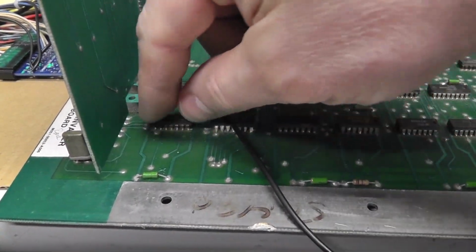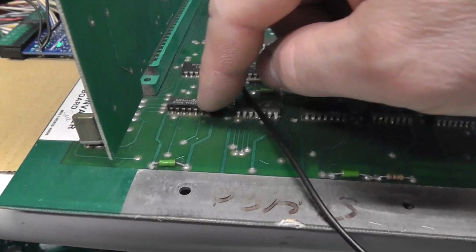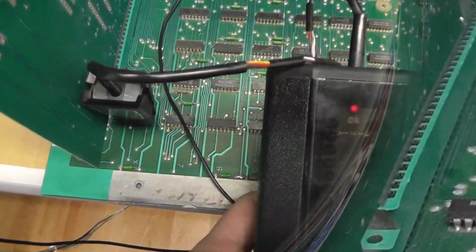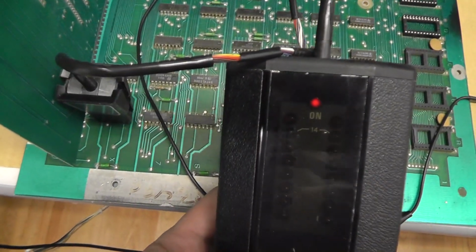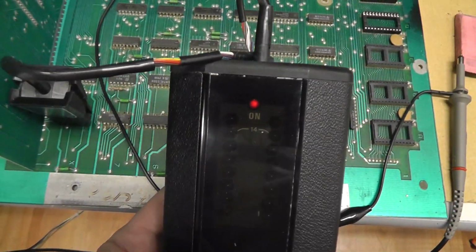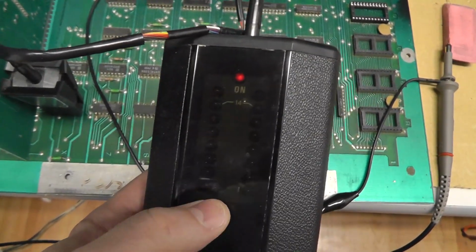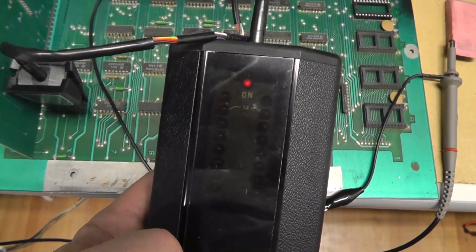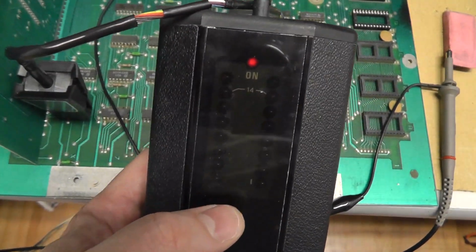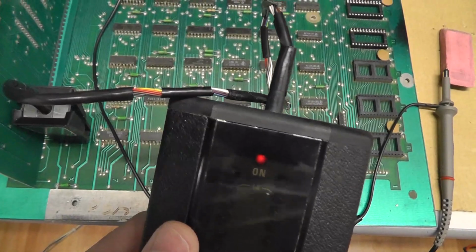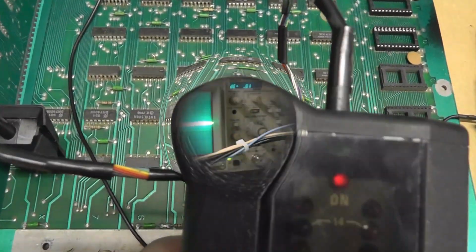I'm going to look at the inputs as well, but I don't know. Something seems like it's jacked up. Maybe I'll piggyback something real quick. I cleaned up the chip legs a little bit with an eraser, and then I hooked it back up with my comparator. My comparator says that 7432 is good. So I'm thinking it's got to be something on the input side that's messed up.